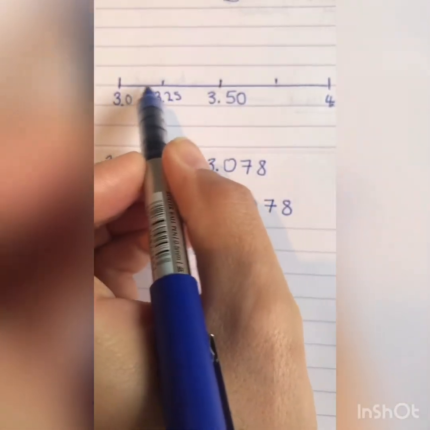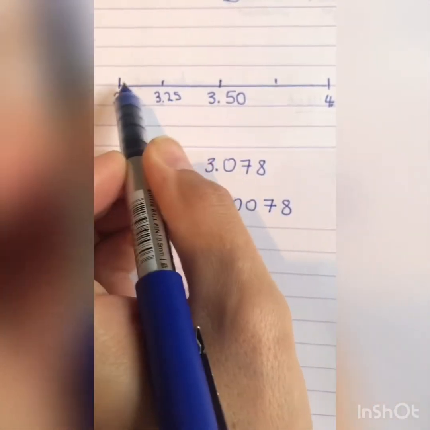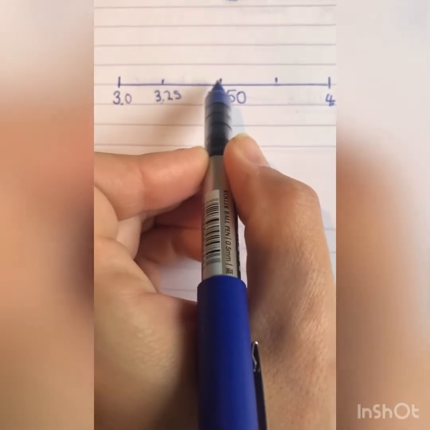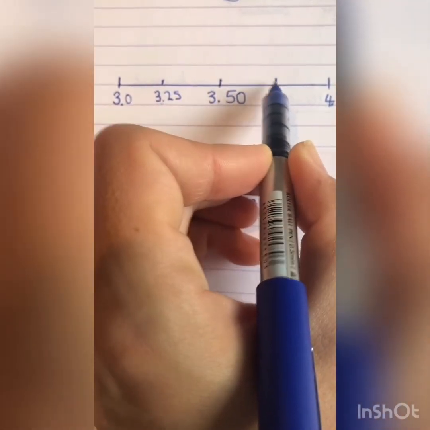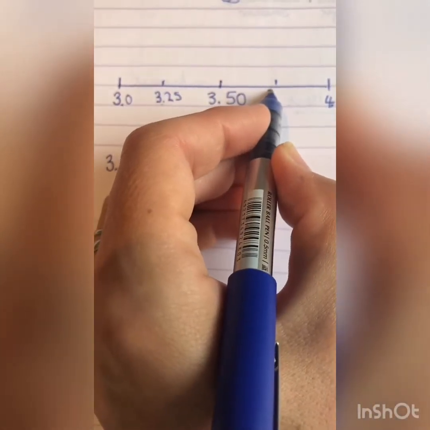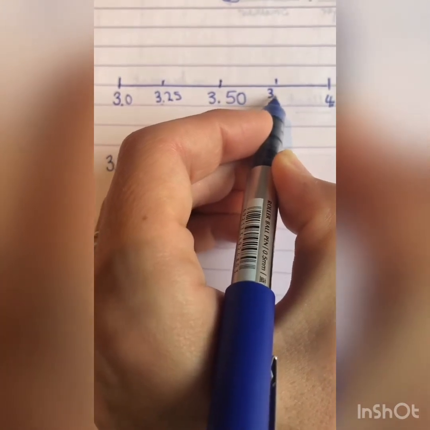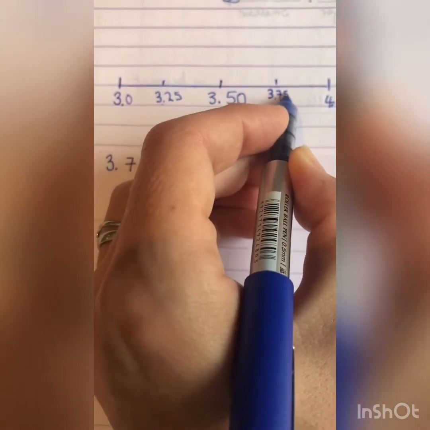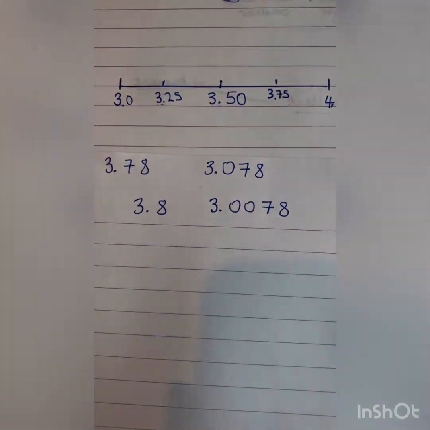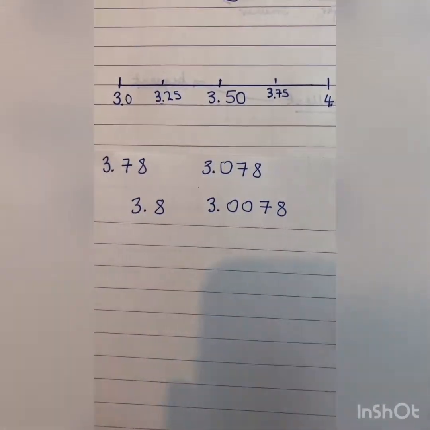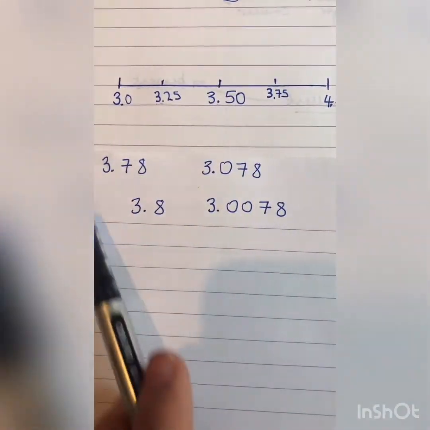So that's a gap of 25 in there if we wanted to say that, and another gap of 25, and another gap of 25 would be taking us to, if you can work it out, have a go, 3.75, and then up to 4. You don't have to plot these extra points in, but it will help when we're looking at these numbers.